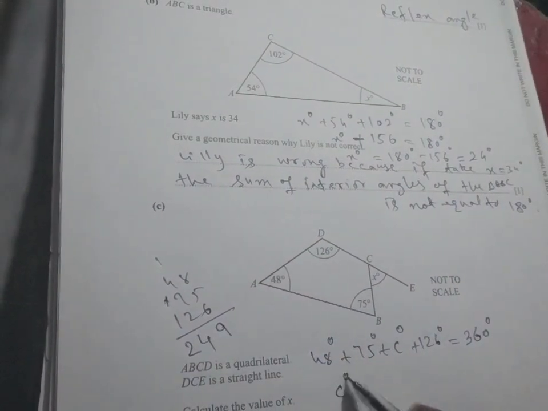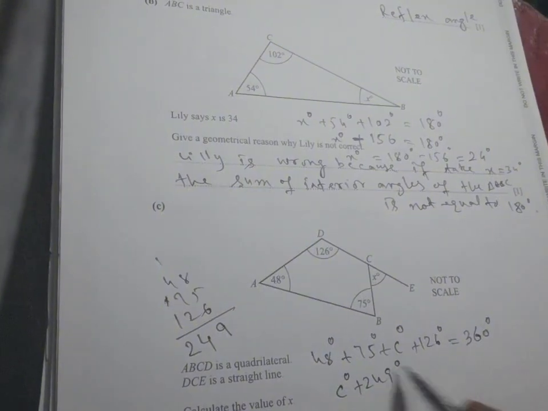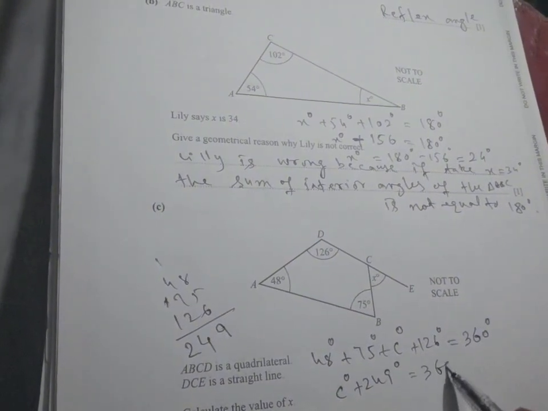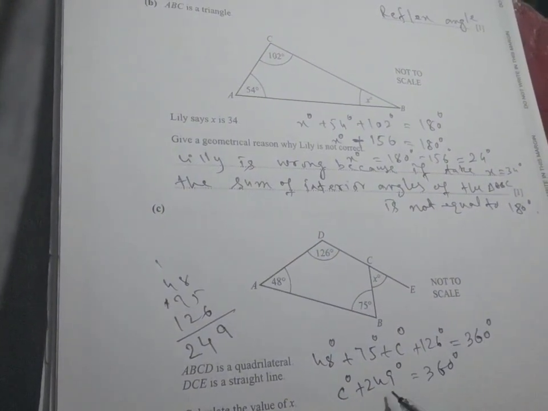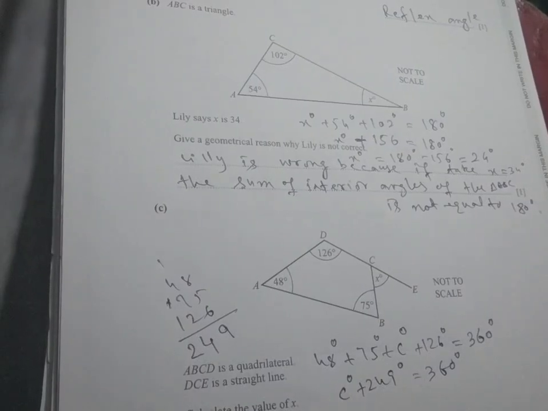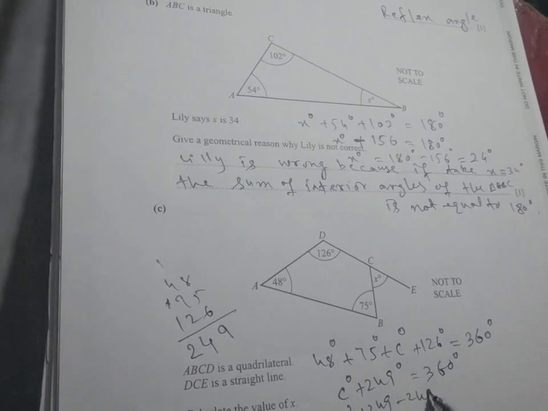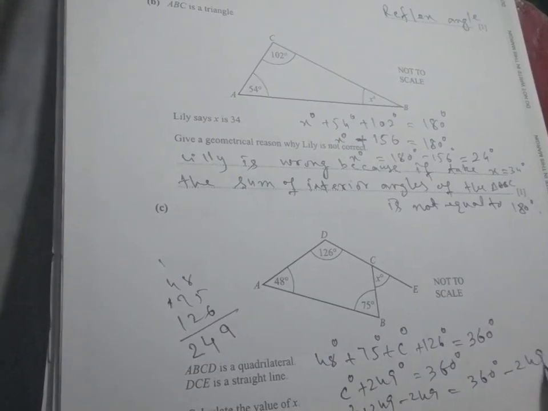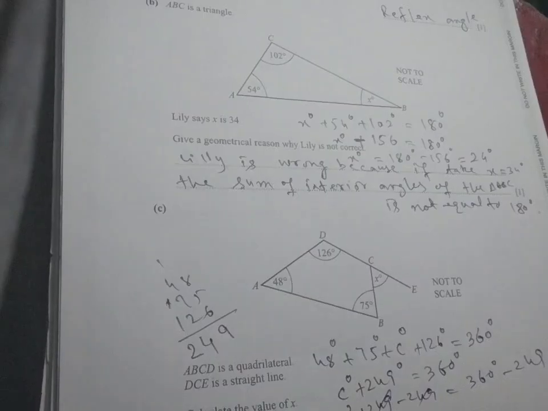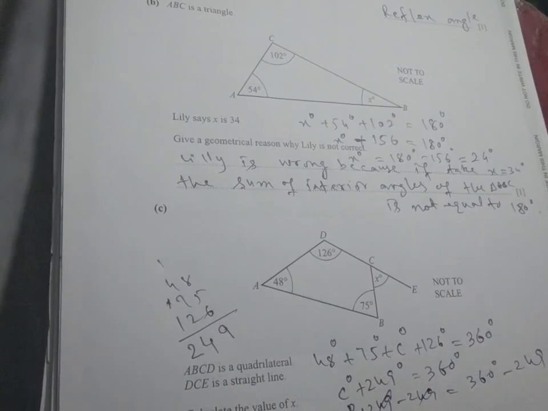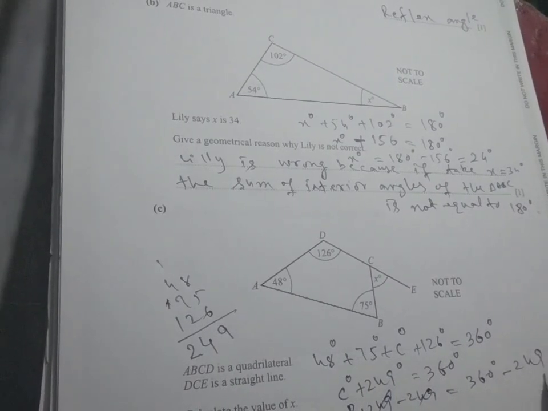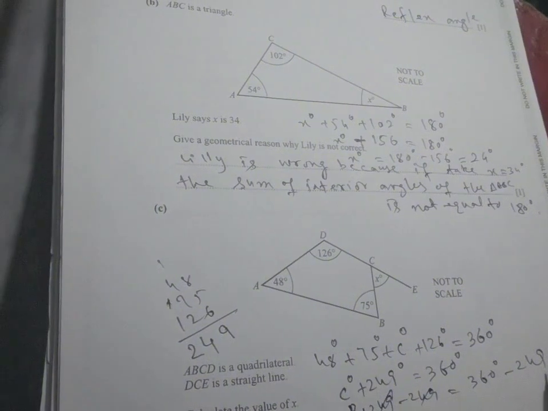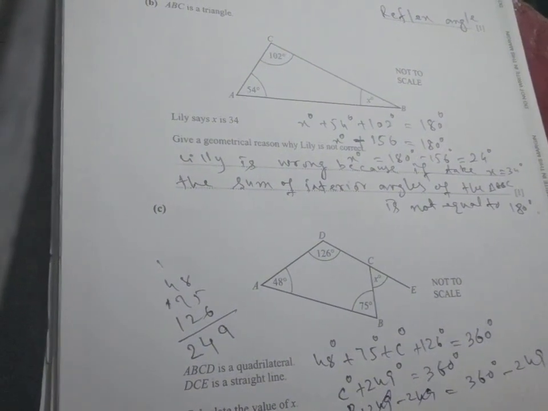So C degrees plus 249 degrees is equal to 360 degrees. Now in order to cancel 249 degrees, we will subtract both sides by 249 degrees. This will give the value of C degrees, that is equal to 360 minus 249.